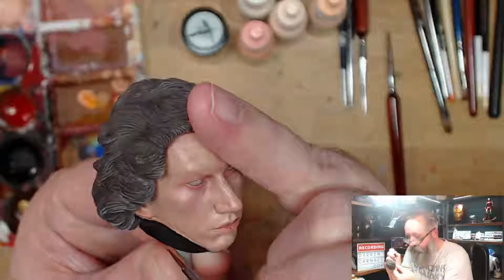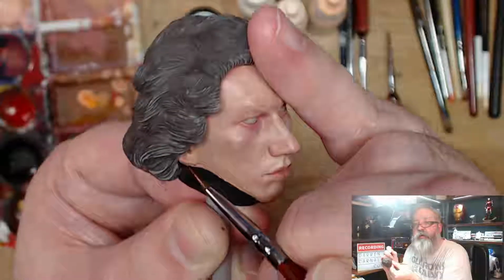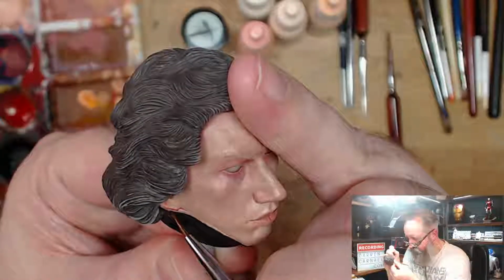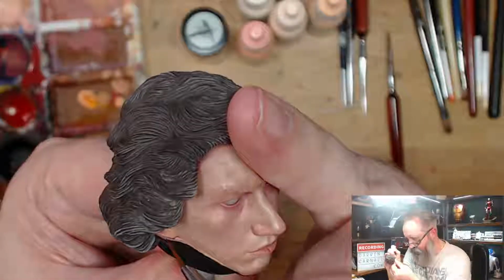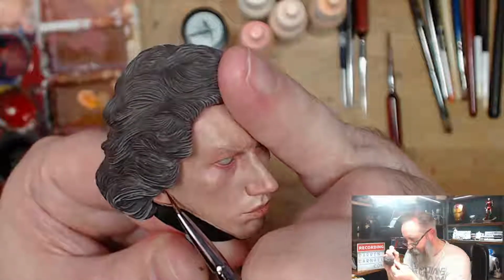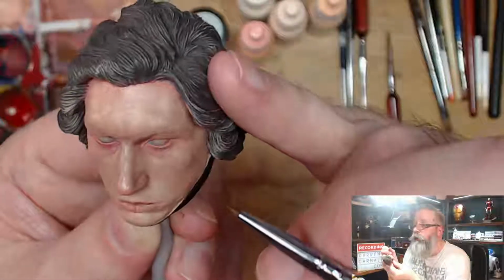So I'll add some red to his ear there. Doesn't matter that some of that liquid is going into the sculpted line there, because that's going to be painted black anyway, so that doesn't matter. So I'm just adding a little bit of red here and there.